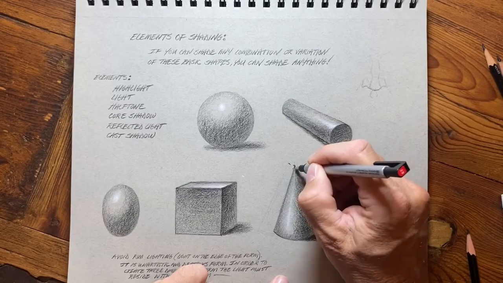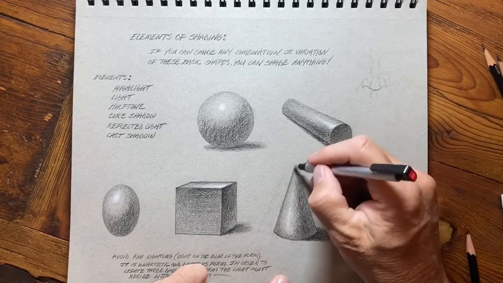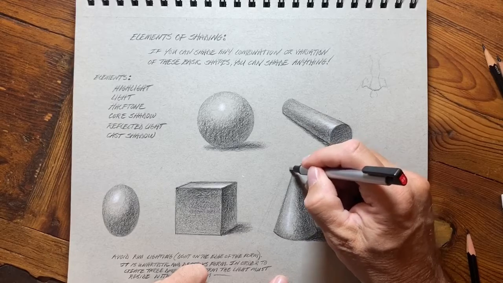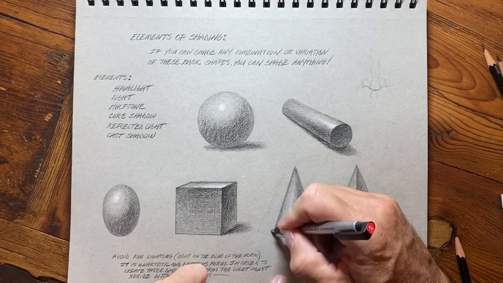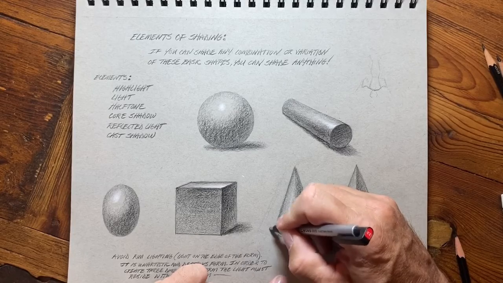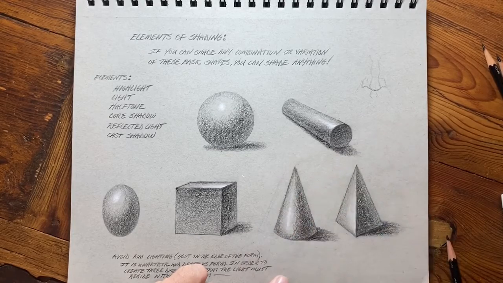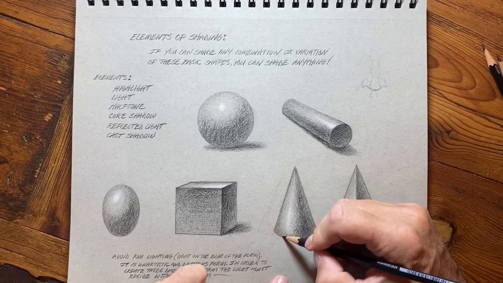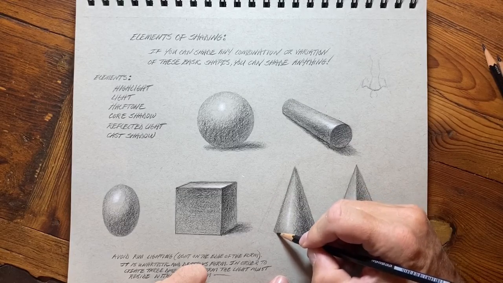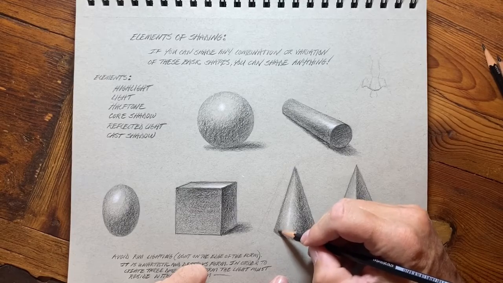Light going through and soften that edge. Soften this line a tiny bit. And then go back in and blend it a little more. Being very careful how hard I press the pencil.